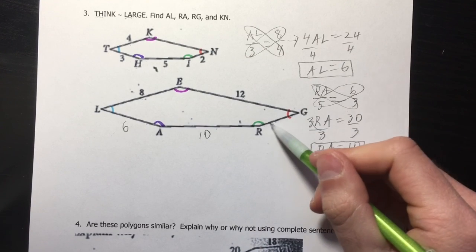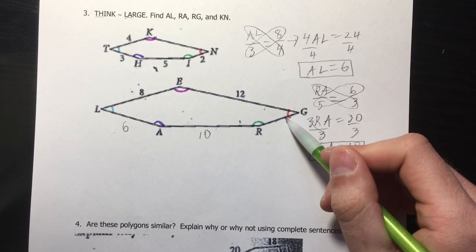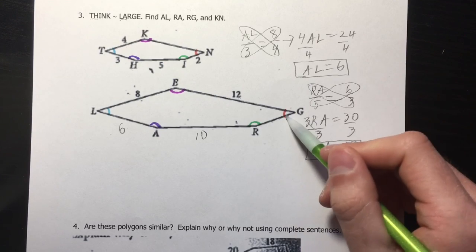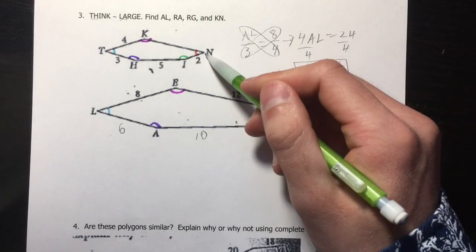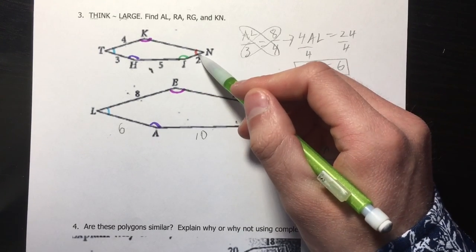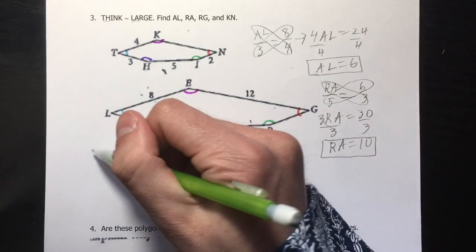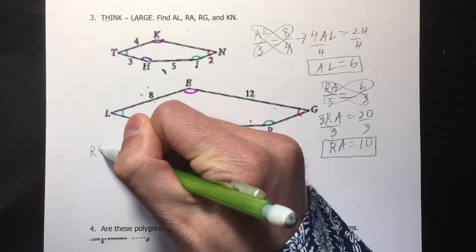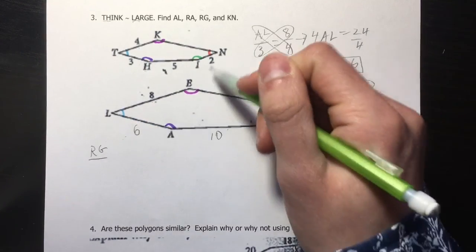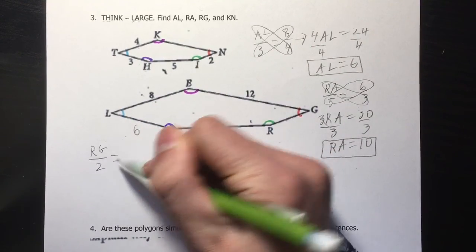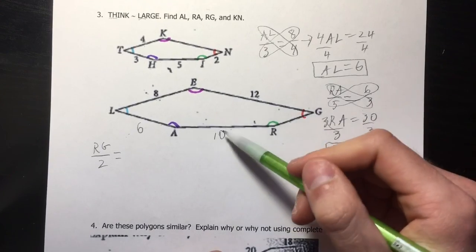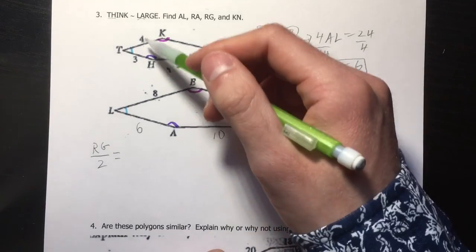RG, so that's going to be this side. RG is between the green and the red angle. IN is also between the green and the red angle. So we know that RG is going to correspond to IN. So I'm going to write that over here. RG over 2 should equal, and then we could do the 10 over the 5, or we could do the 8 over the 4.